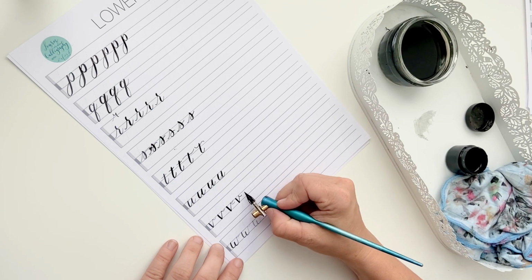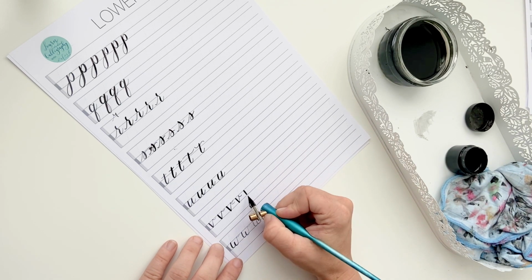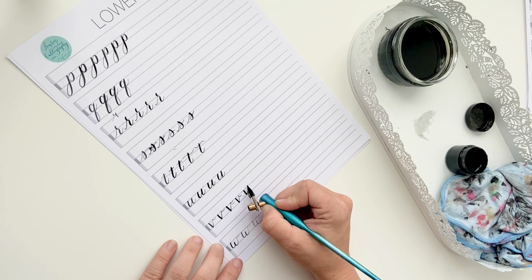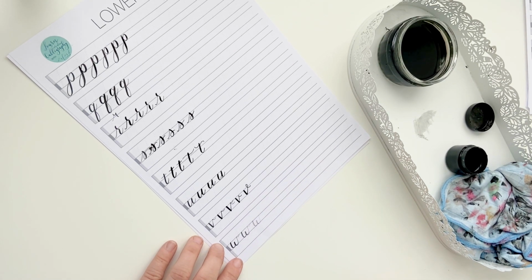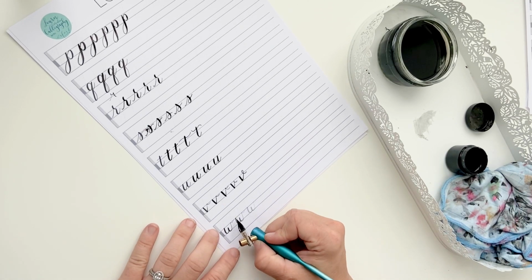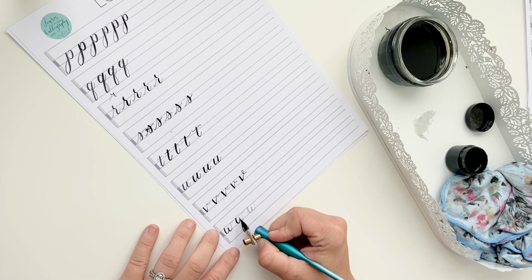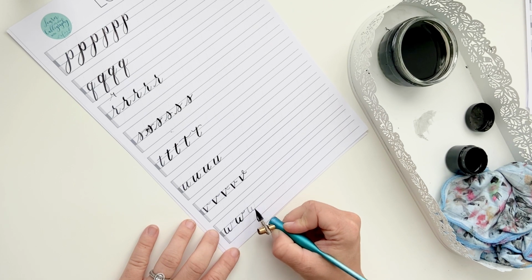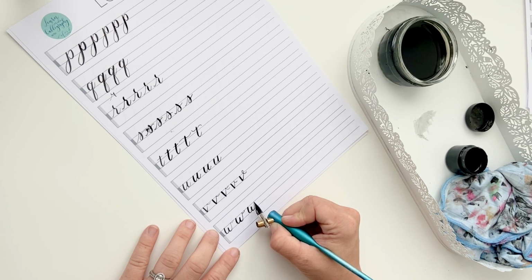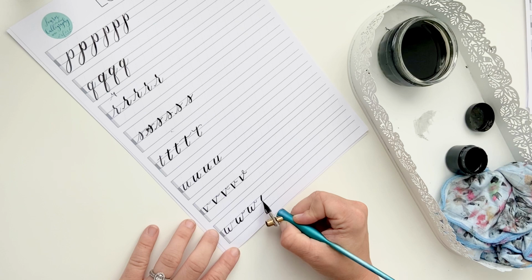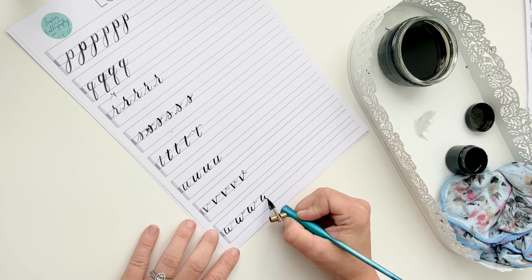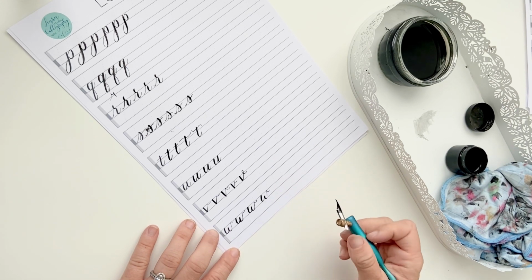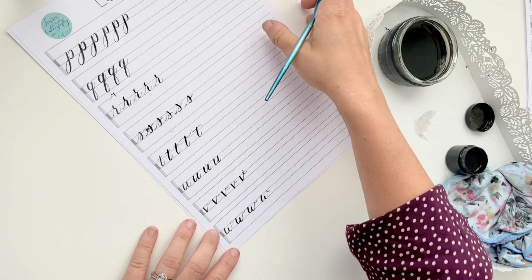And usually when I write a V, I normally do a loop. So if you're feeling a bit risque, go for a loop. And the W, very similar, 2 underturns and another connecting stroke that curves out. That one's a pretty easy one. There we go.